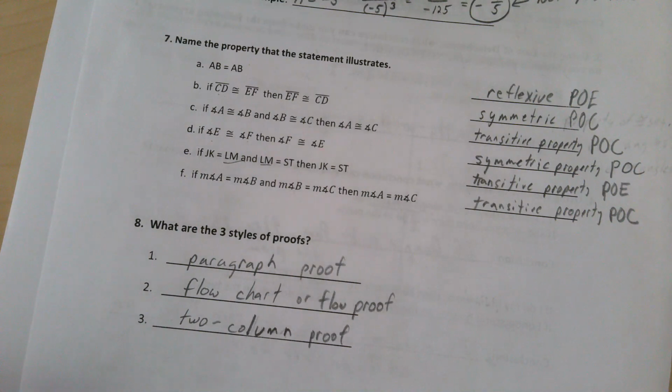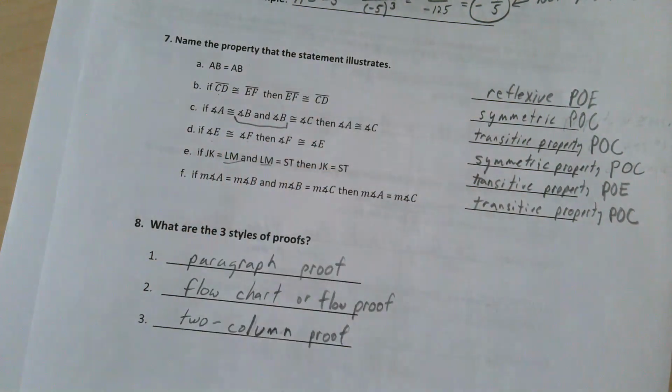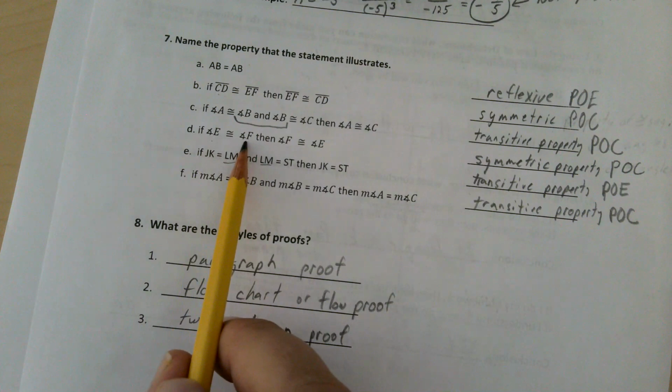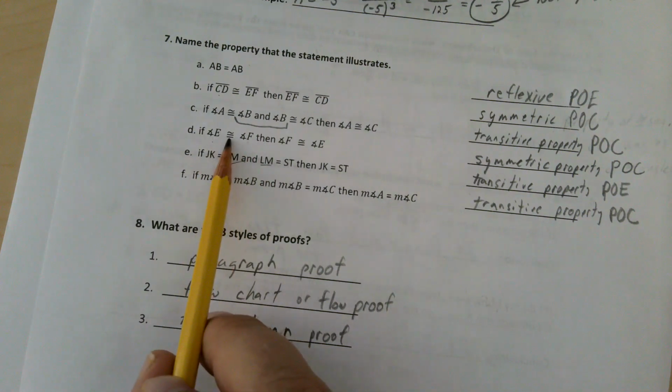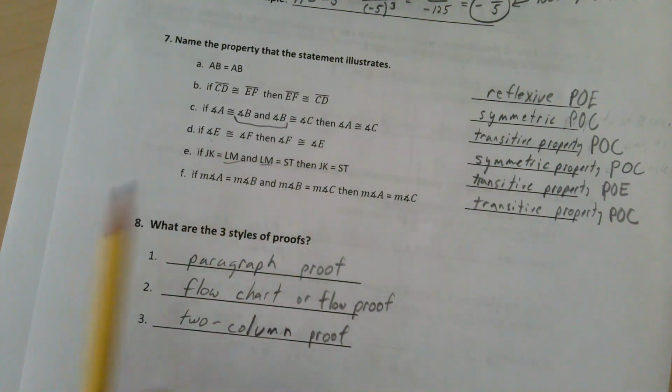And then here's the transitive property for congruency. We have this in common. So if I have it in common, I can then say angle A is congruent to angle C. That's the transitive property of congruency. Okay. Here is another example of symmetric property. And again, it's technically of congruency, but I just reversed them. Okay, so make sure you understand that.